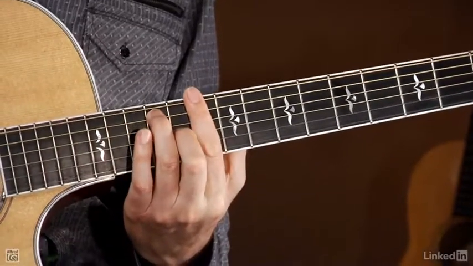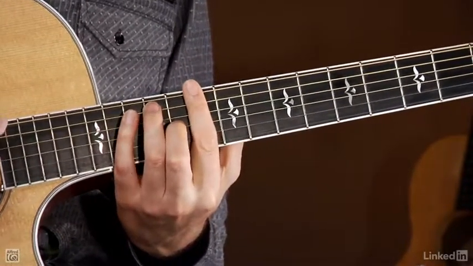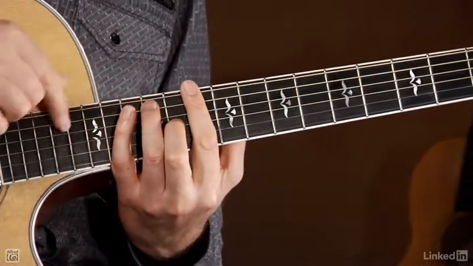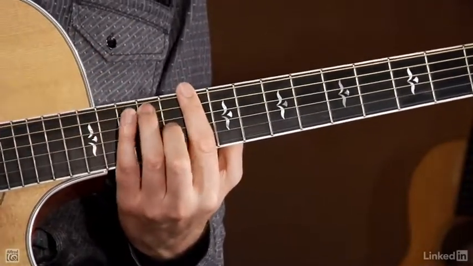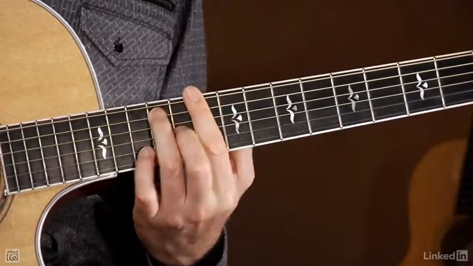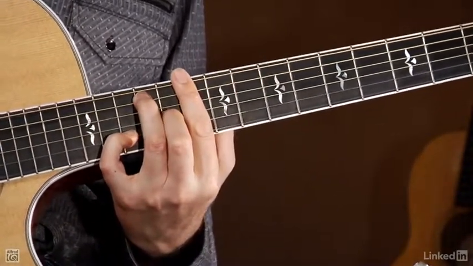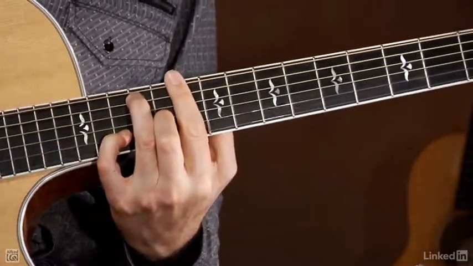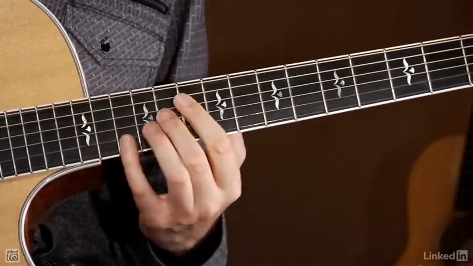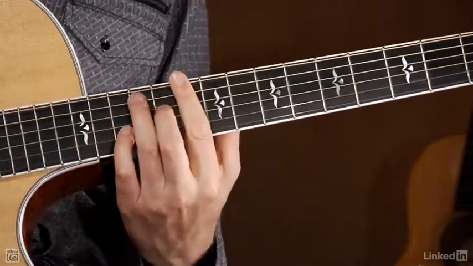And then we'll play way up here at the 10th fret. This is a very common voicing. It's just root, fifth, flat seven, third, fifth, root. And then finally, we'll check out this voicing, which is very similar. It just changes one note. It's root, fifth, flat seven, third, flat seven, root.